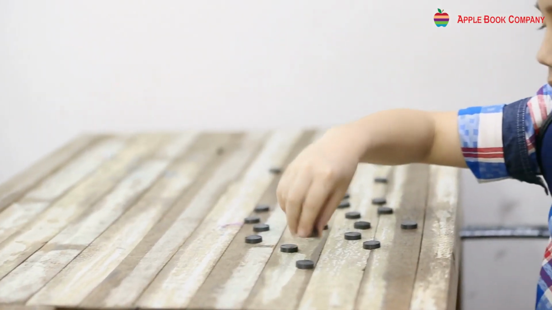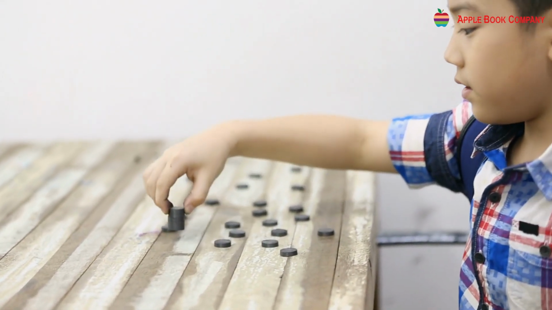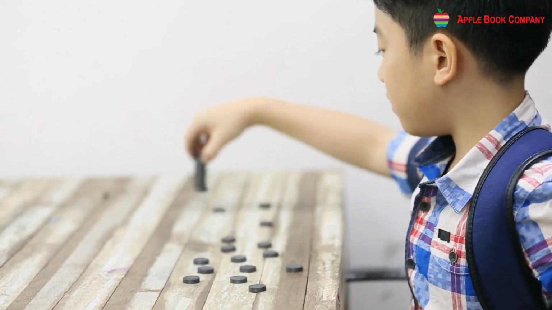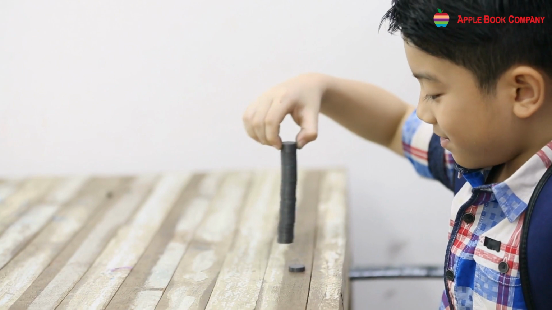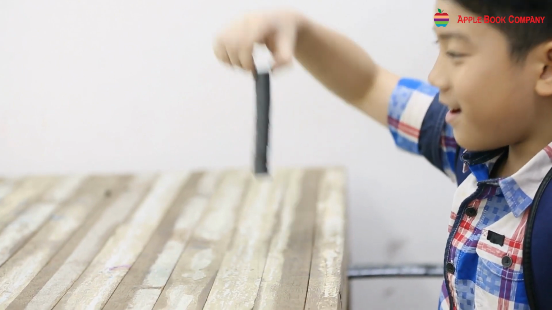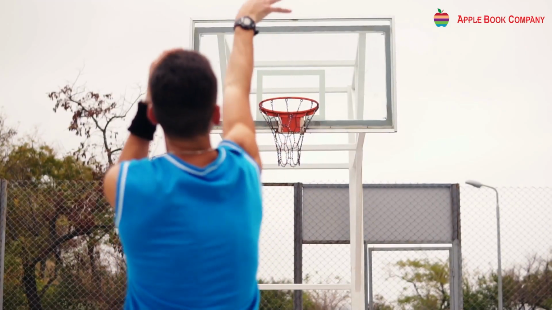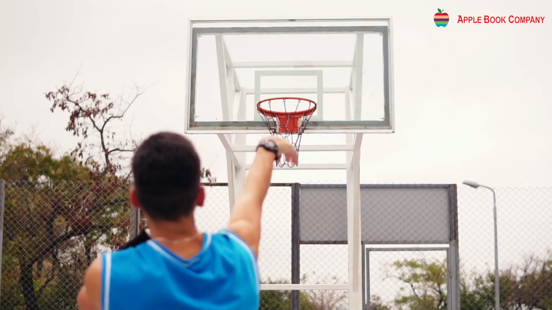The force exerted by the magnet is called magnetic force. Work is said to be done when the force applied to an object causes it to change its position or shape. Energy is defined as the capacity to do work.